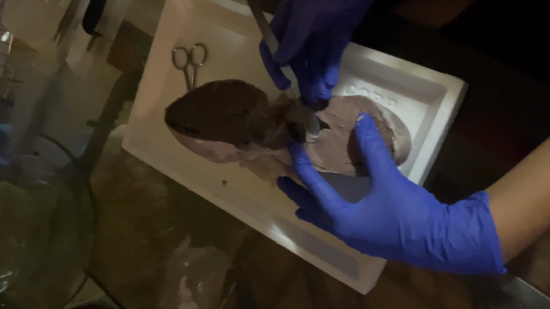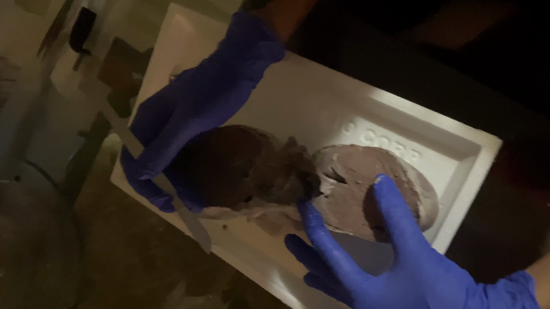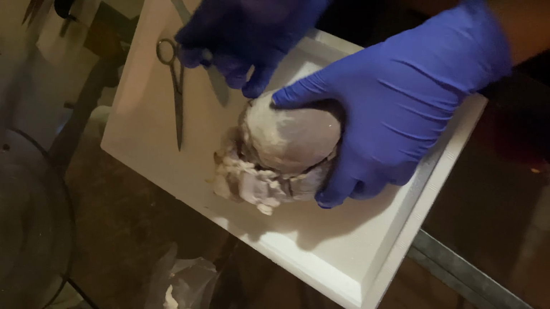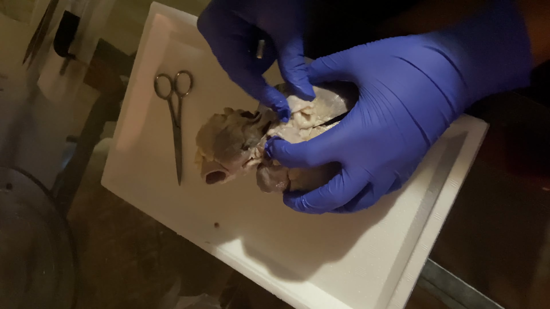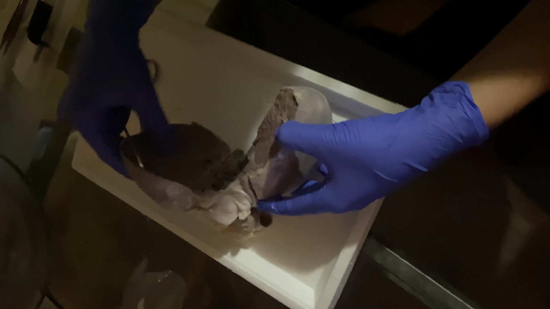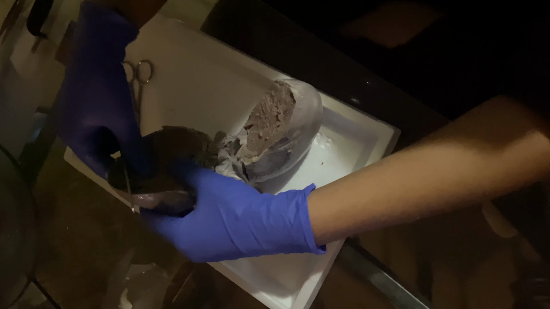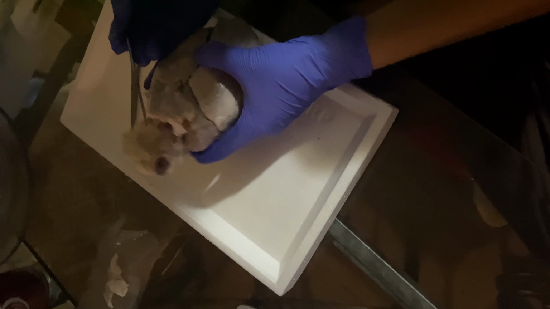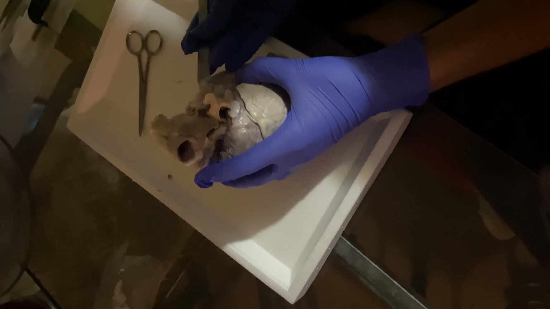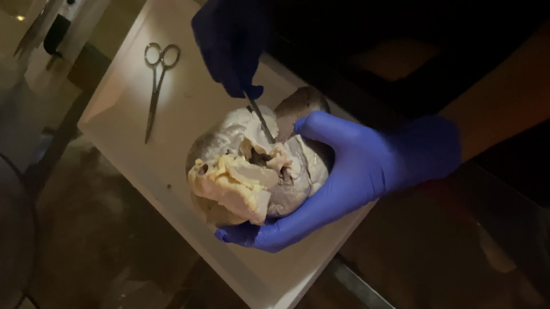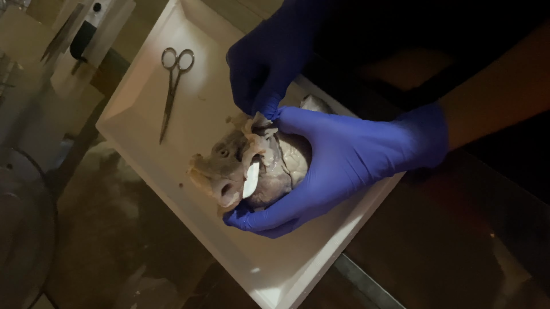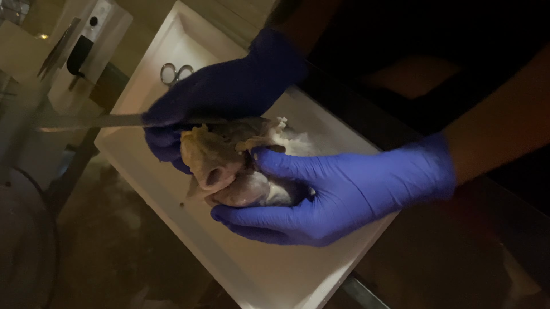And you can call this one the right semilunar valve, or the pulmonary valve because it leads to the pulmonary trunk, which is right here. So therefore this vessel here would be the aorta. And this vessel here is the pulmonary trunk.